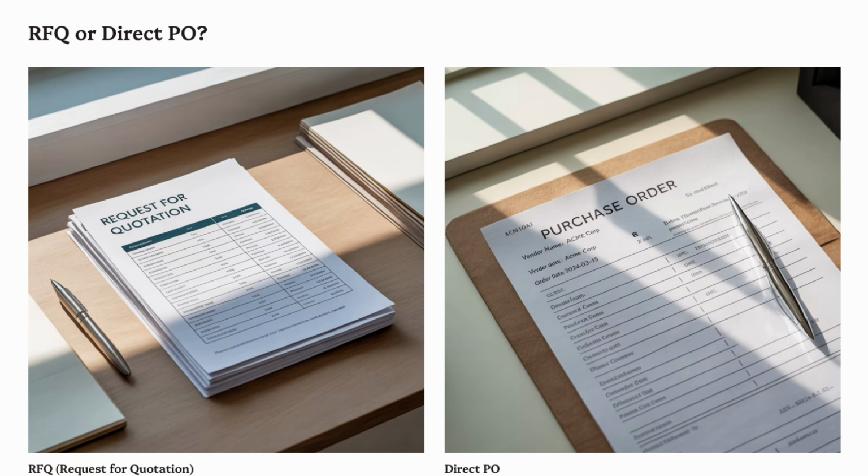2. Reference the PR or RFQ. In the Reference tab, choose Purchase Requisition or Quotation. Enter the PR number or RFQ number and press Enter. The system pulls in line items, material, quantity, account assignment, delivery date.